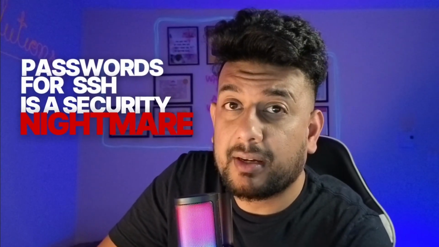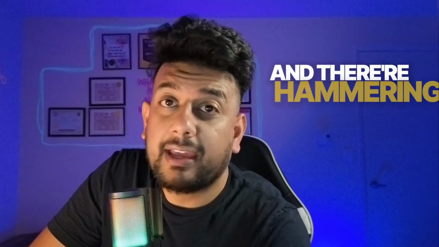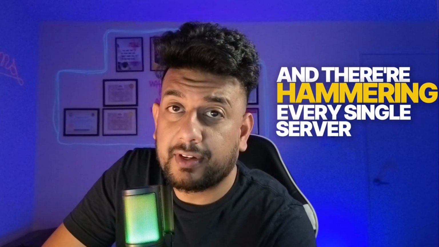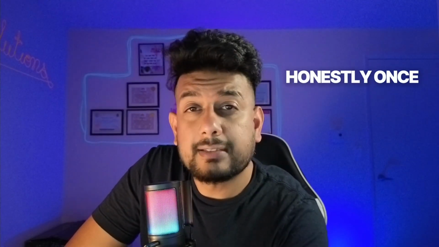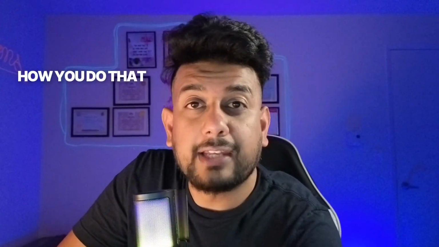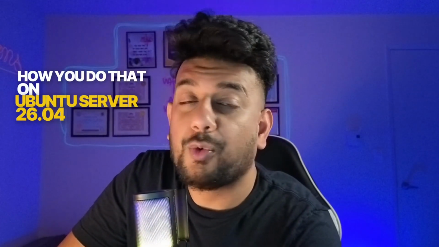Passwords for SSH is a security nightmare. Every single day, bots are out there and they're hammering every single server with common passwords. And the fix is simple: SSH keys. Way more secure and way more convenient, honestly, once it's configured. So let me show you exactly how you do that on Ubuntu Server 2604.